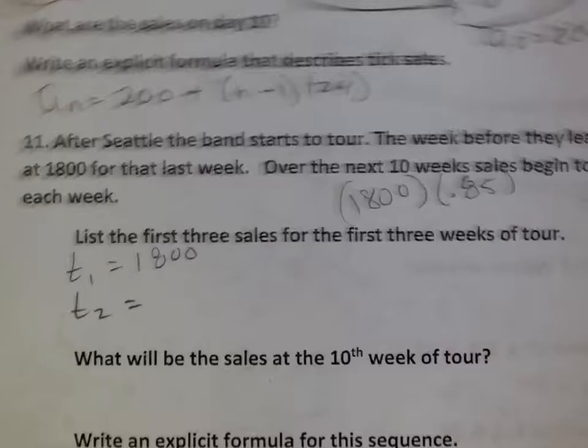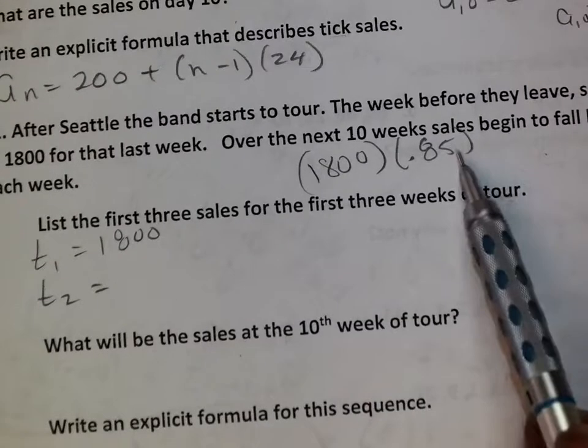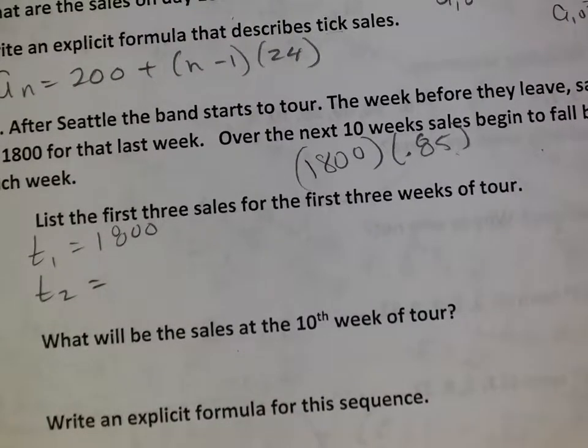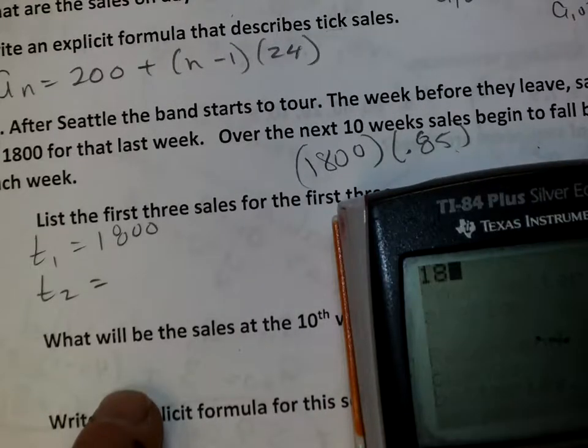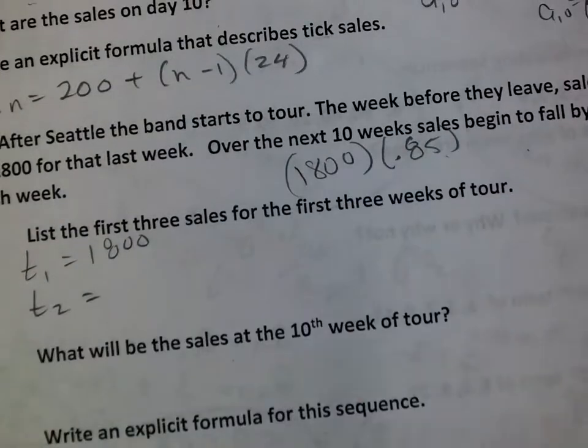Because we lost 15%, how much would be left over? We could do 15% and then we'd have to subtract. That's more work, right? We could multiply times 0.15, find out what they lost, and then subtract it from 1,800. That's just too much work, right? So just multiply it by 0.85. So 1,800 times 0.85 is 1,530.